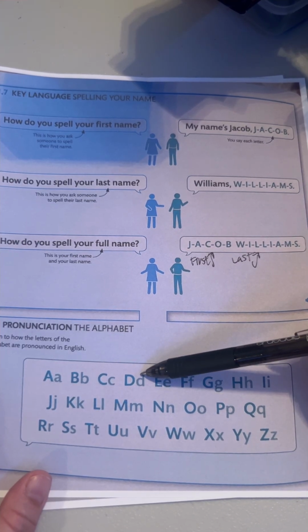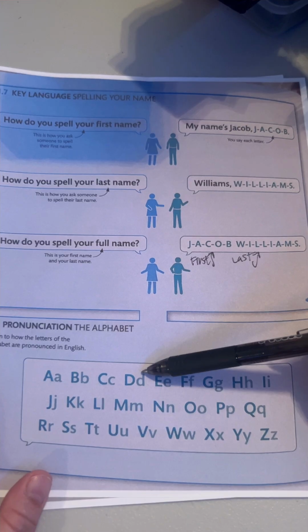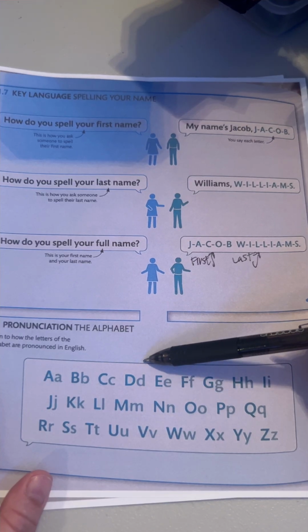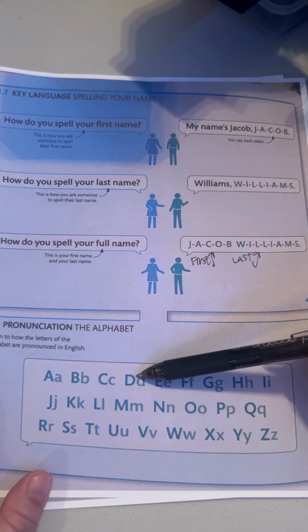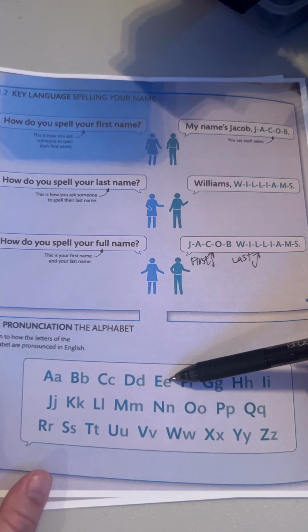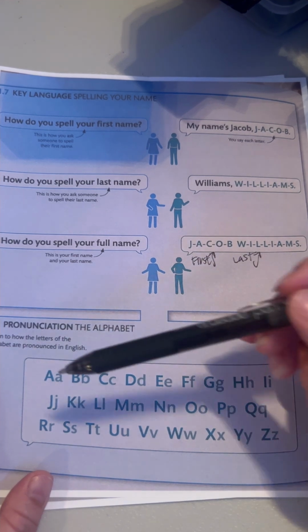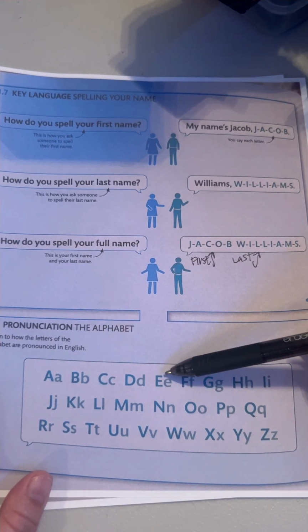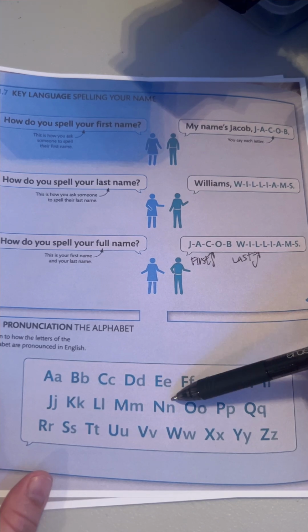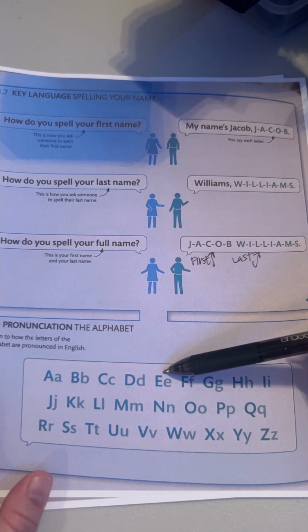D sounds like d. Think of dog, and then just pronounce it like d. Letter E is very difficult because it almost sounds like ah, but it's eh, like elephant. Say it with me, eh.